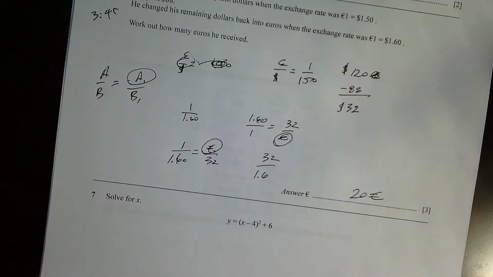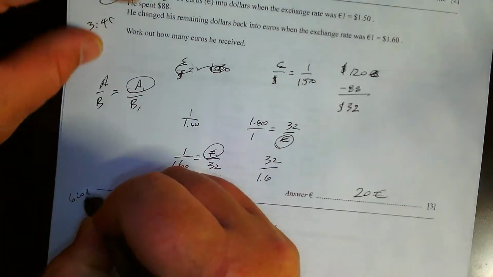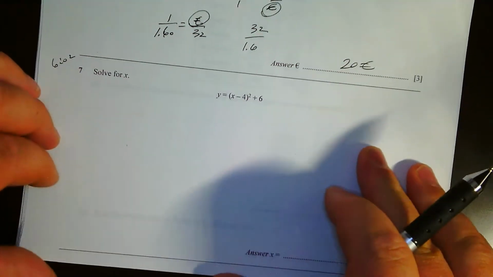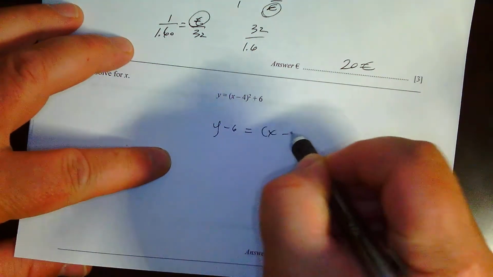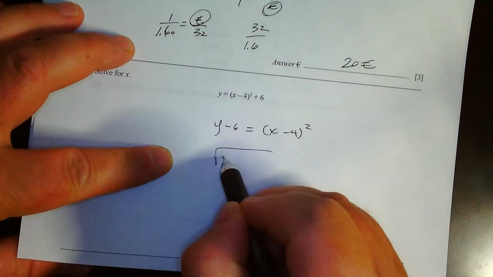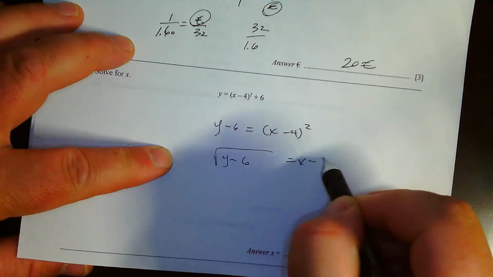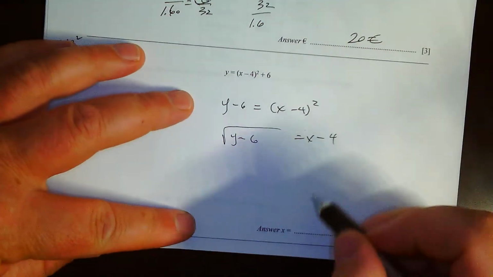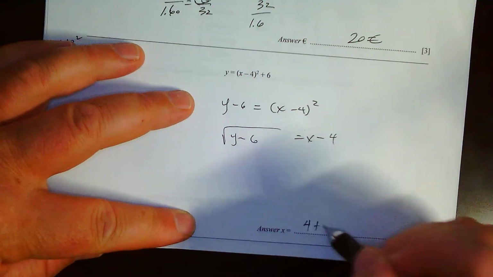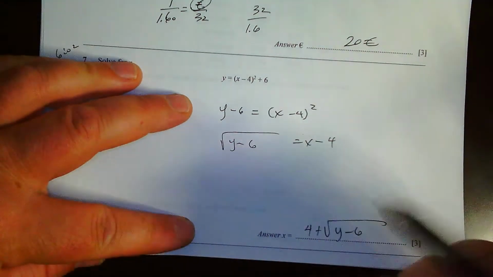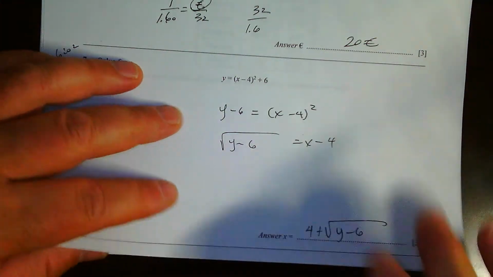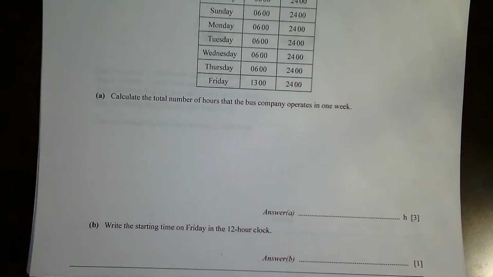All right, next up, Buttercup. Moving onward. Number 7, which is going to be at 6 minutes and 2 seconds. Okay, number 7, solve for x. I can handle this. Show your work. Take the square root of both sides. So I would say 4 plus 1 minus 6. So you're going to add 4 to both sides, right? And I put the 4 first, so you don't have to worry about writing it incorrectly. All right. Onward and upward.